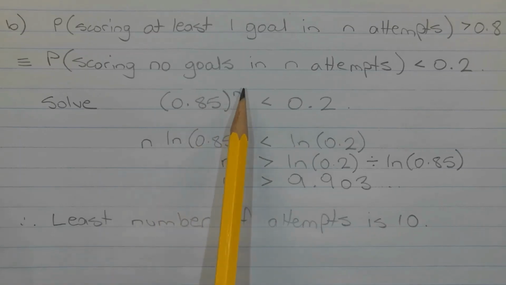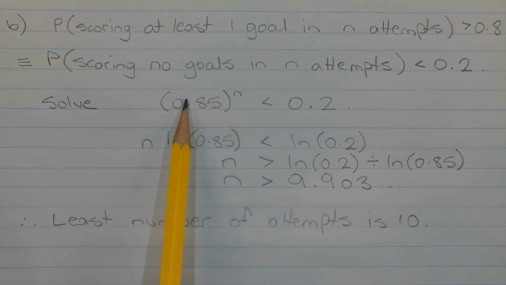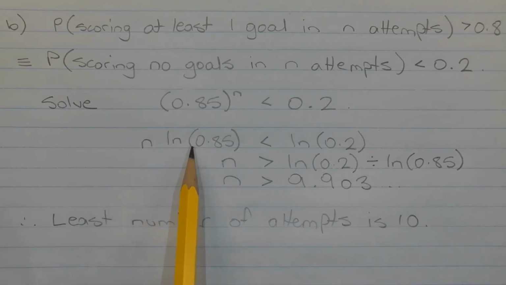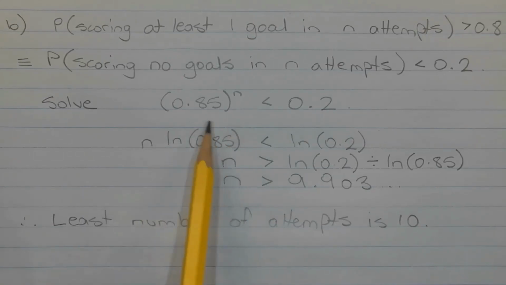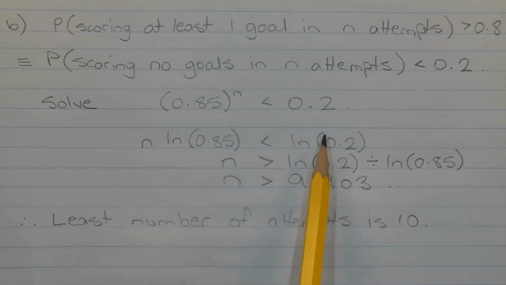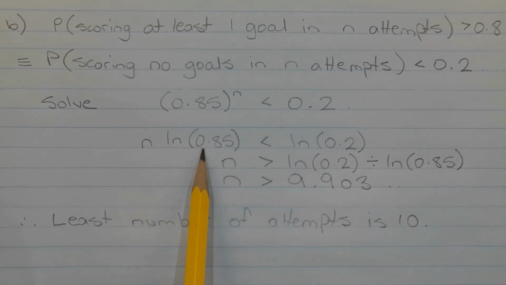Now we need to isolate the n, so we take the natural logarithm of both sides, and then the n just comes out to the front. So n times ln of 0.85 is less than ln of 0.2. Now ln of 0.85 is a negative value, so dividing both sides of the inequality by ln 0.85, we need to flip the inequality sign.